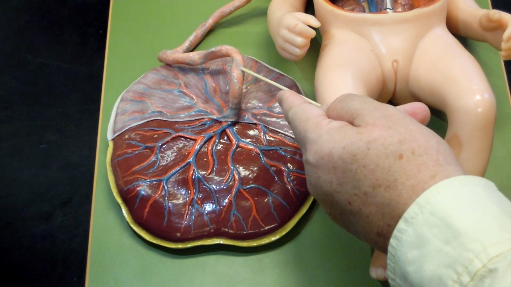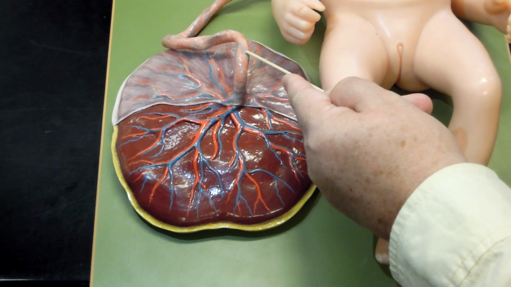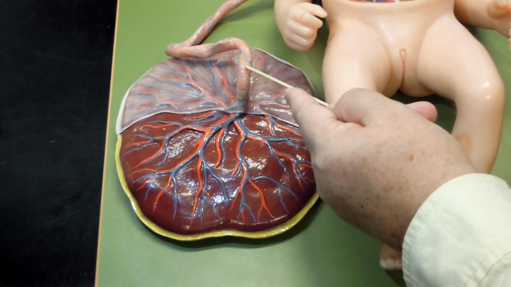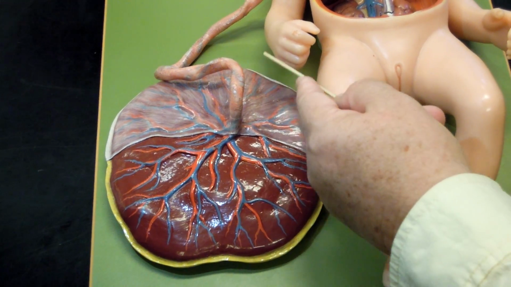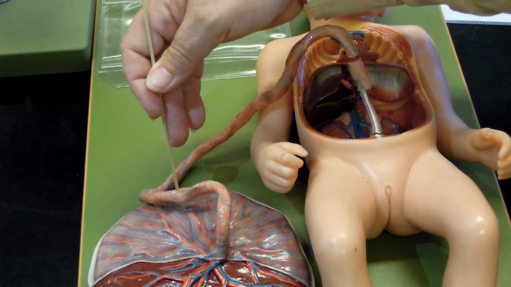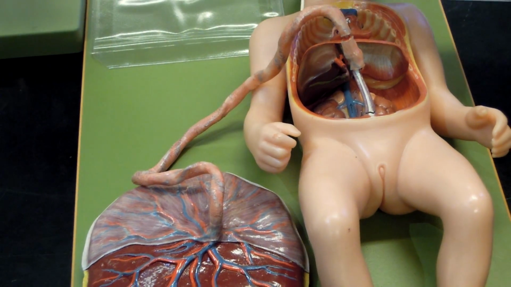Placenta, the blue vessels are the umbilical arteries coming from the baby. The red vessel is the umbilical vein going to the baby from the placenta. Then collectively it's the umbilical cord. So the umbilical vein, the red one with oxygen, is coming into the baby.